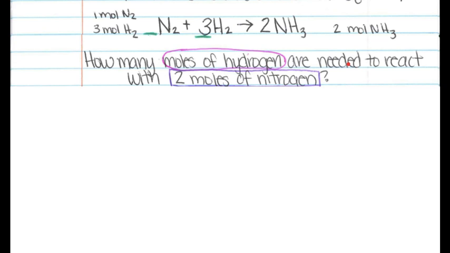Okay, so what kind of problem would we get? Well, it would ask us something like this: how many moles of hydrogen are needed to react with 2 moles of nitrogen? Now we're not just talking about the same substance. We're talking about moles of nitrogen and moles of hydrogen.